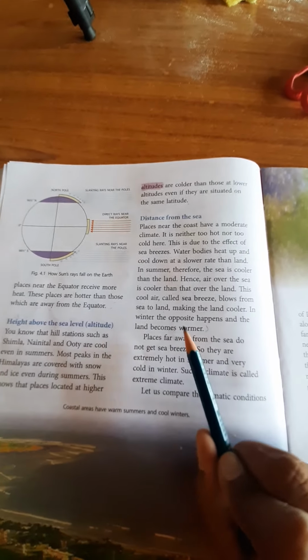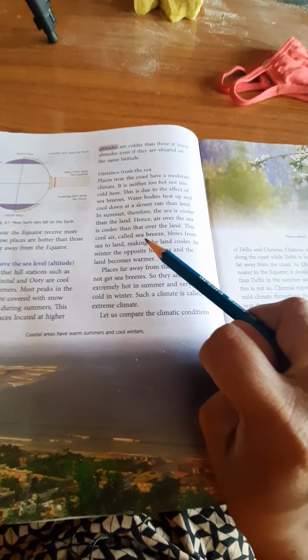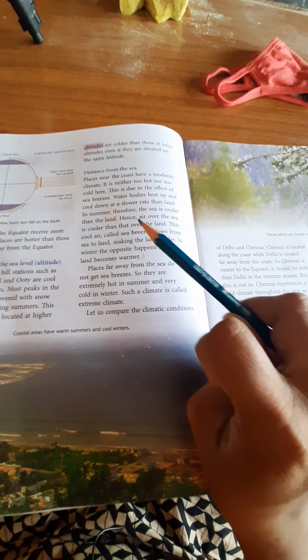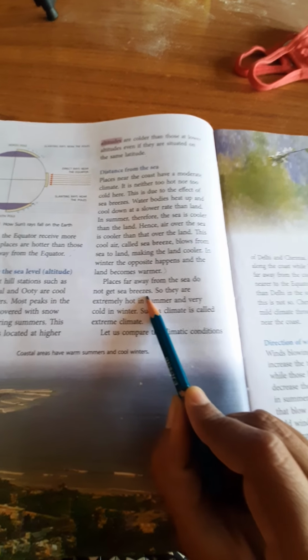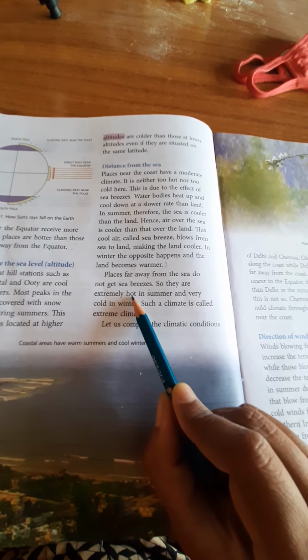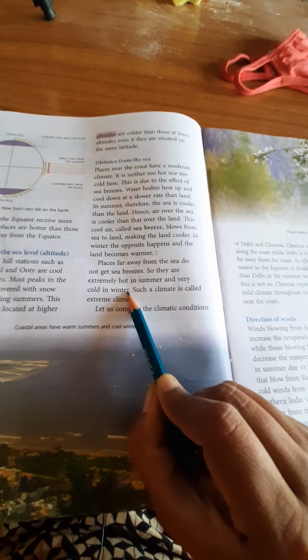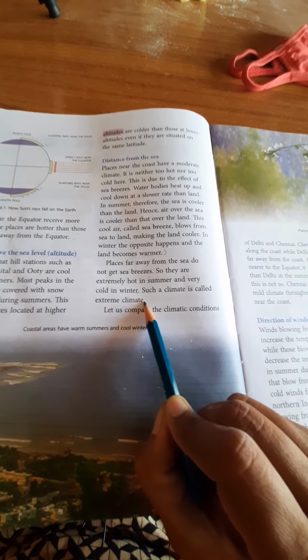So the wind blowing over the sea keeps the sea water cool. Because of that, we get a cool breeze near the coastal areas. Places far away from the sea do not get sea breezes. So they are extremely hot in summer and very cold in winter. Such a climate is called extreme climate.